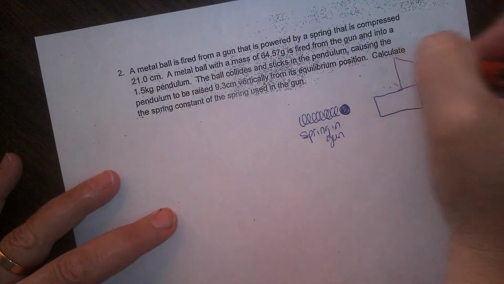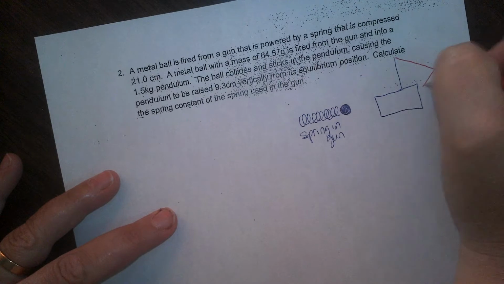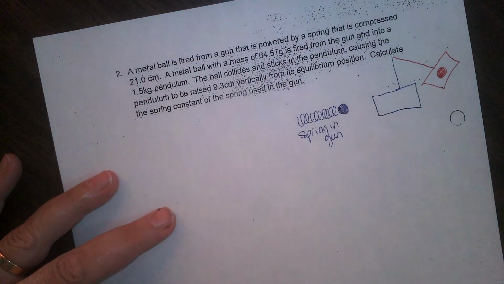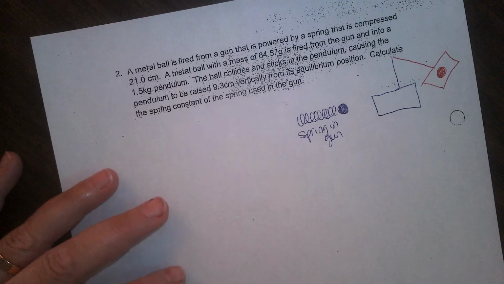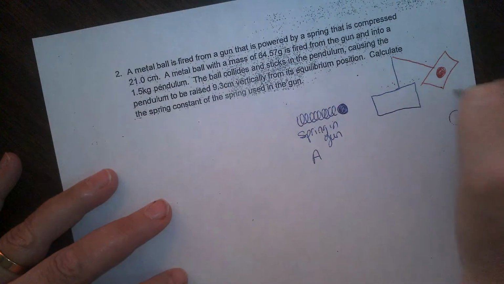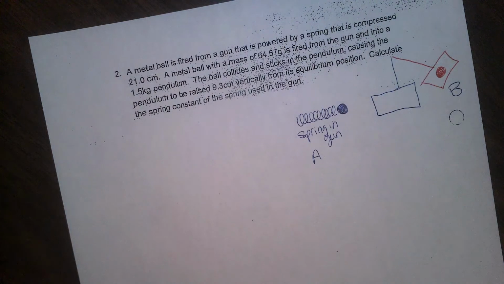It's going to move up to the side. And the ball is lodged in it. Okay. This is position A. And this is position B. We're comparing two systems, or two positions is what we're comparing.